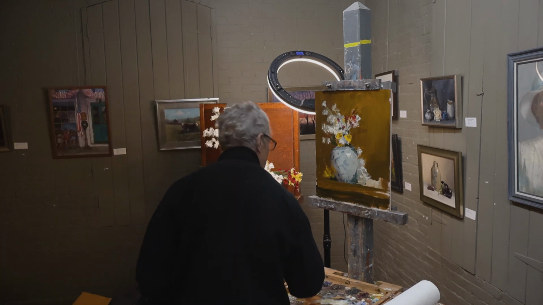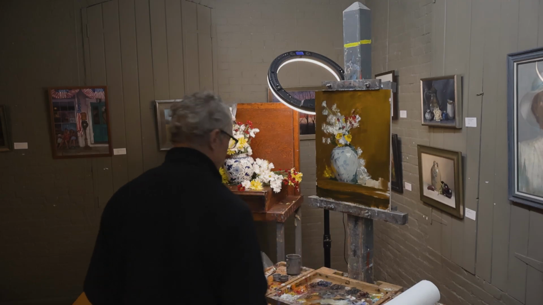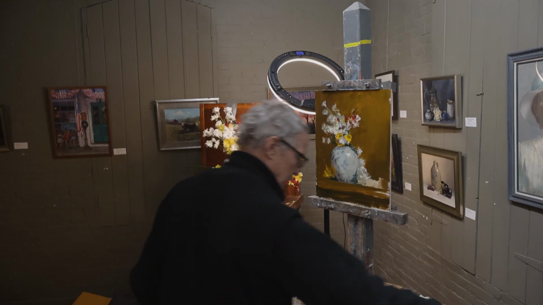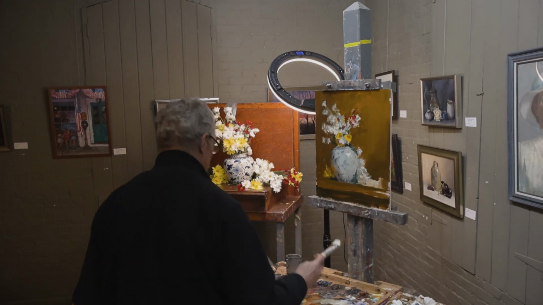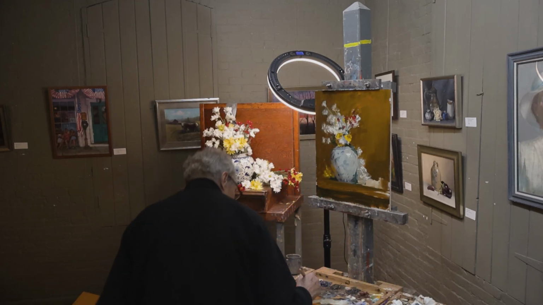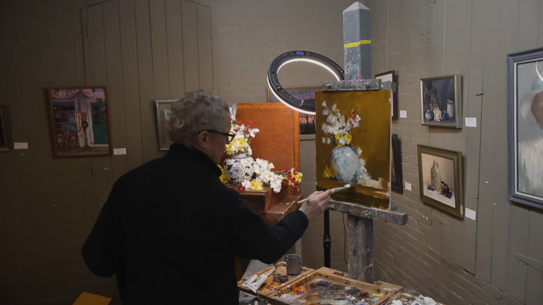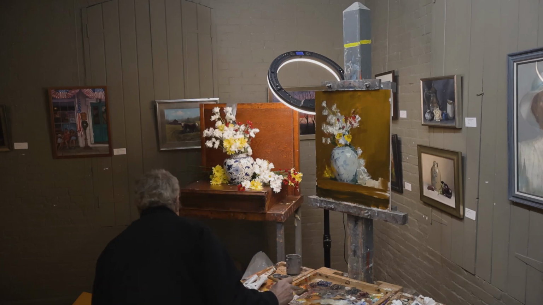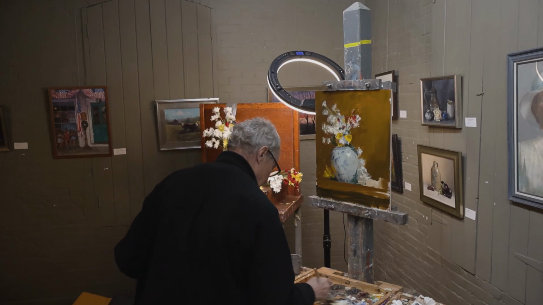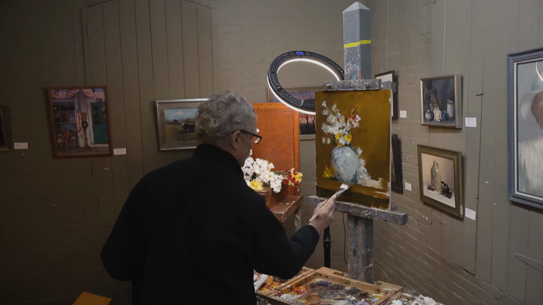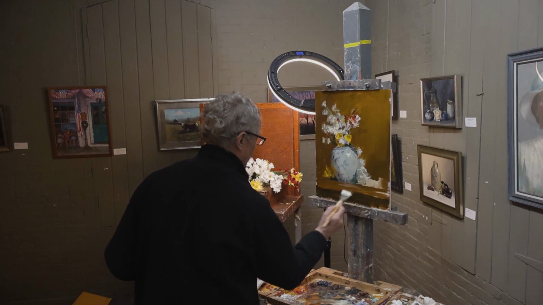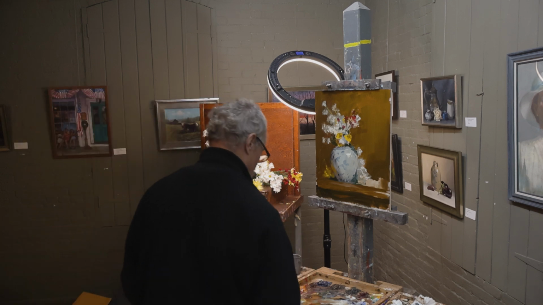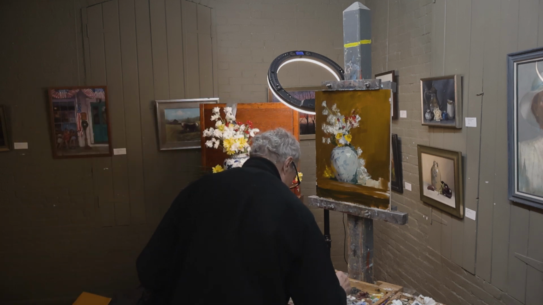So now, all right, you know, I'm neglecting some stuff. One reason to stop is because I've got to clean my palette. It's covered in paint and I can't quite get it.